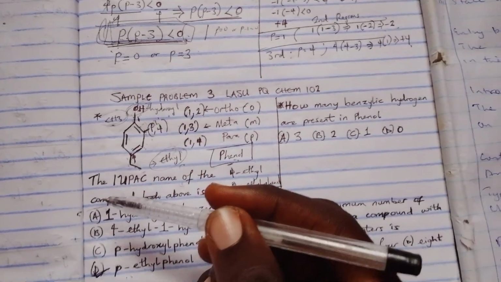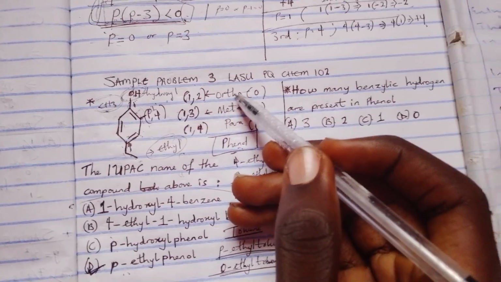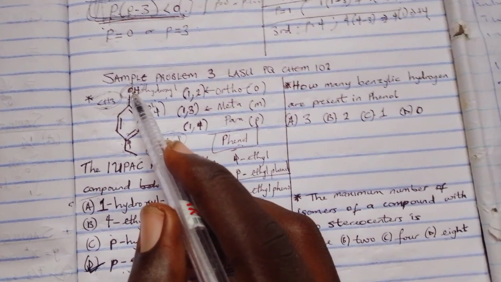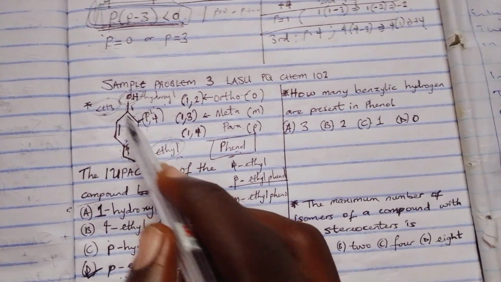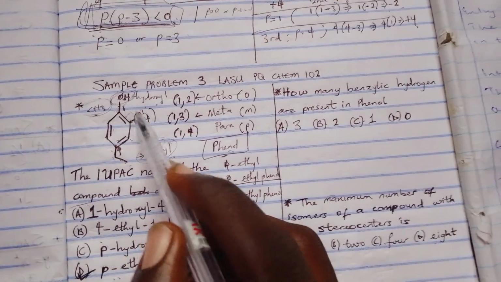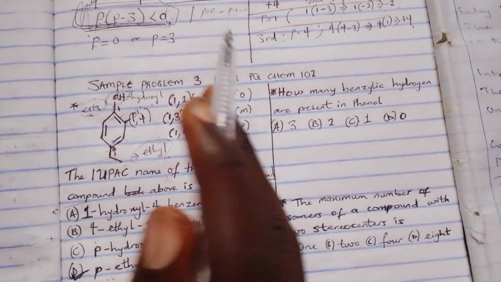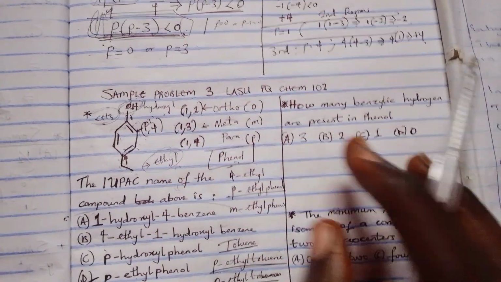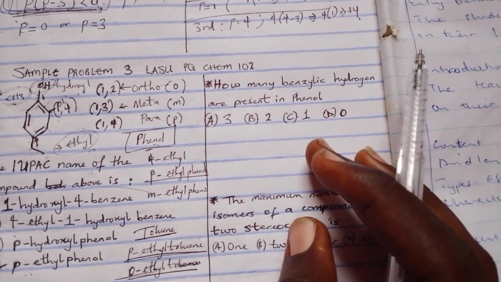to it. Now another question they could ask is that for ortho, the relationship between the two groups, that is the two substituents, is what? They are adjacent to one another. That's just it. Now let's look at this other question here.